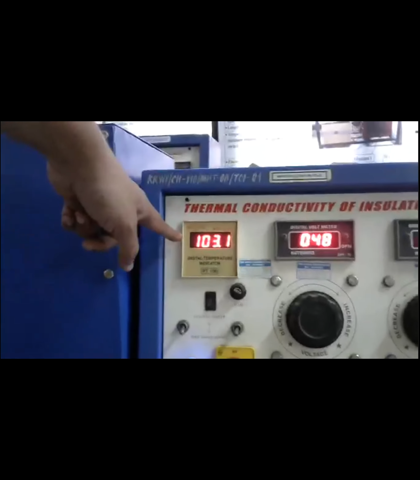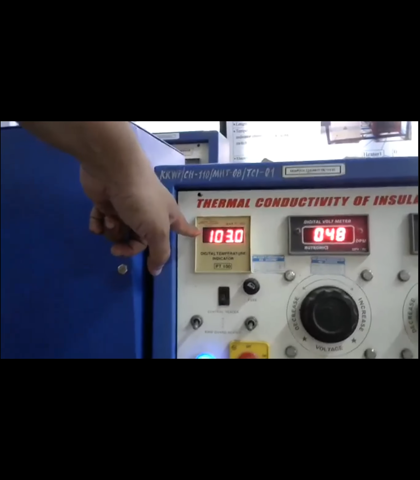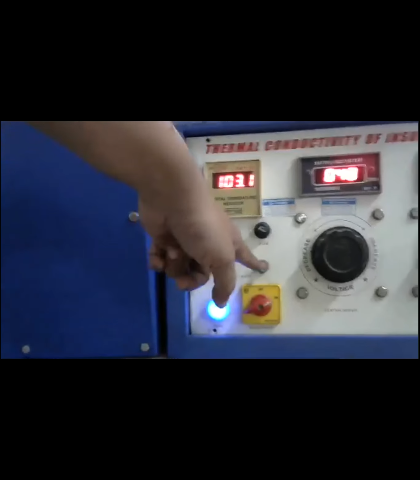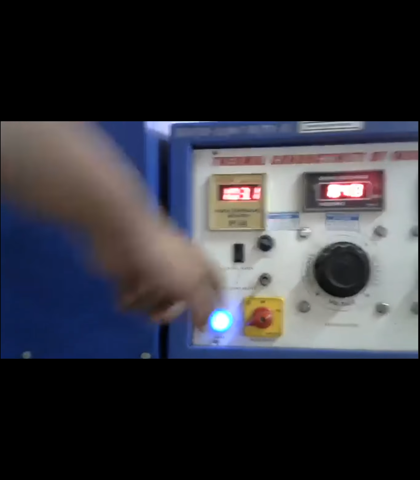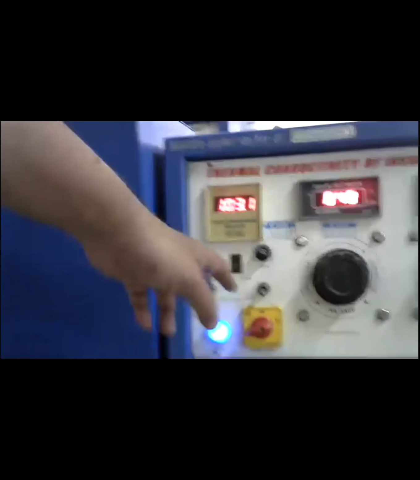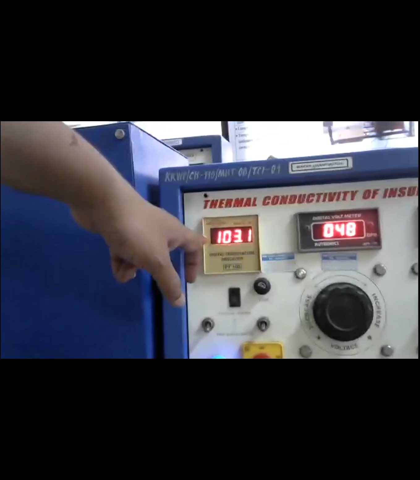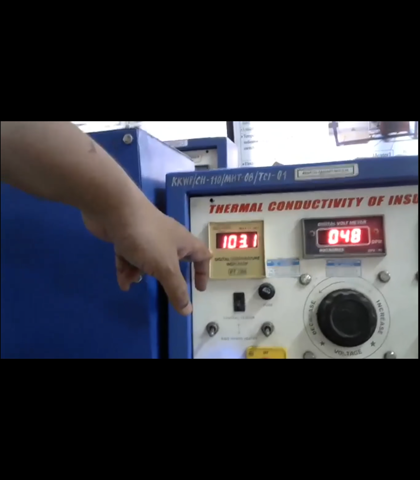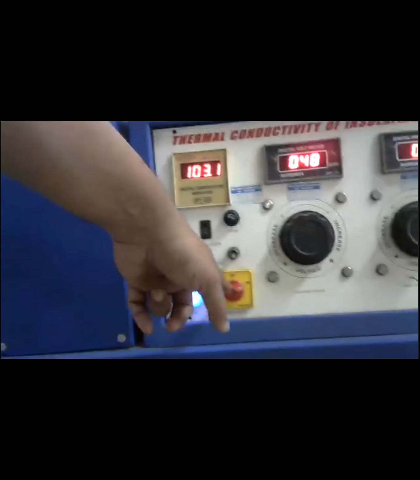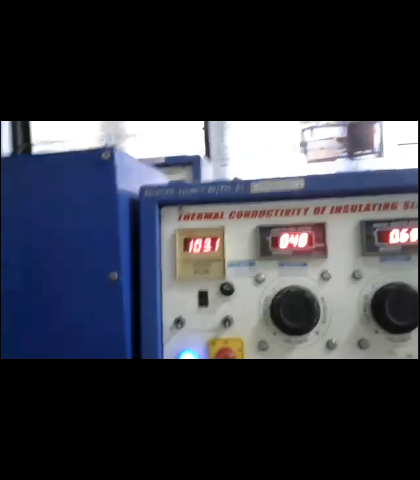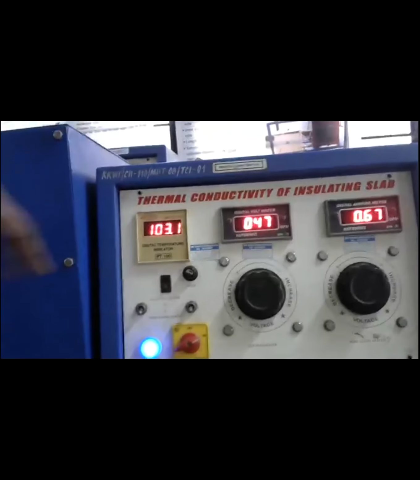Then this is the digital temperature indicator or display where we can observe the different temperature readings. These are the knobs to adjust the heating of the central heater as well as the ring guard heaters. Now this knob is towards the ring guard heater. So from that knob we can understand the temperatures respective of these ring guard heaters. This is the main display indicator and this knob is for the heater, right? So we can have the different readings from this experimental setup.